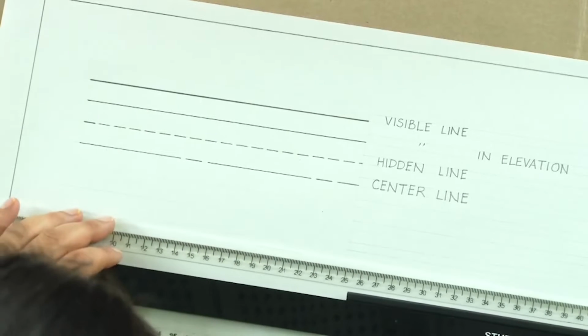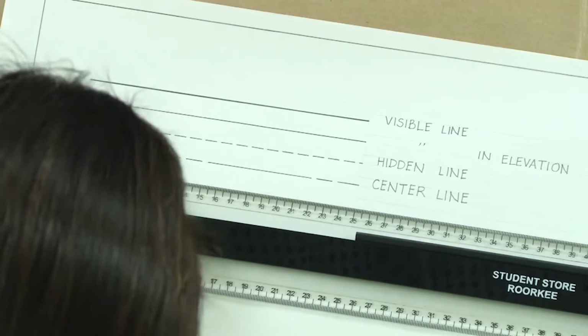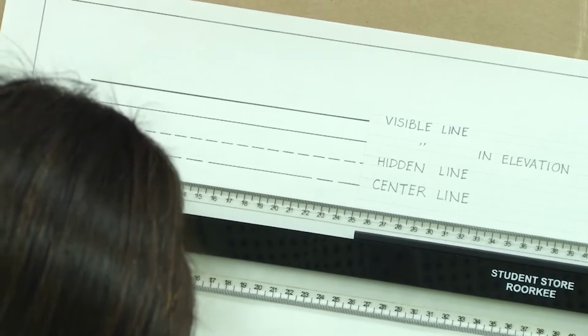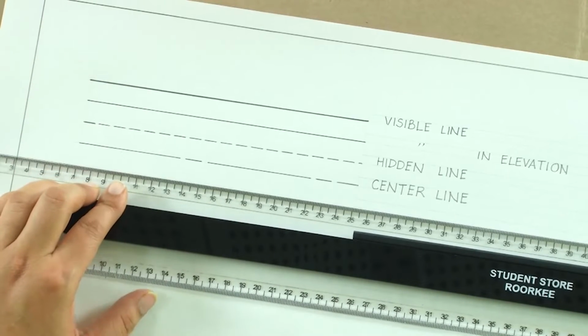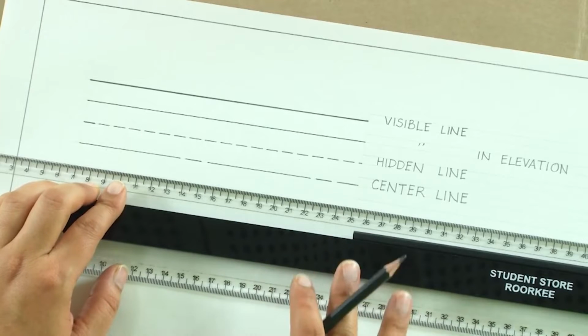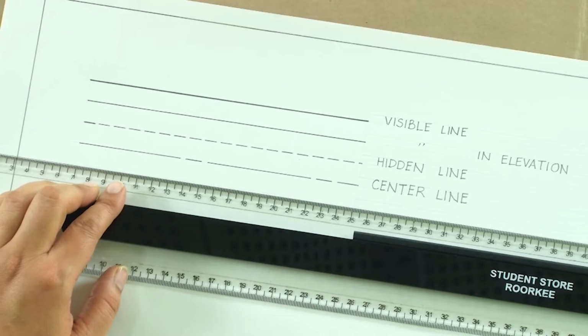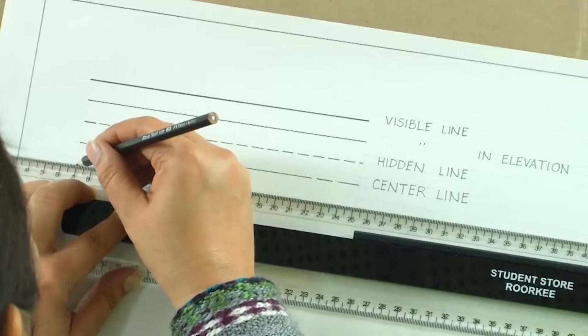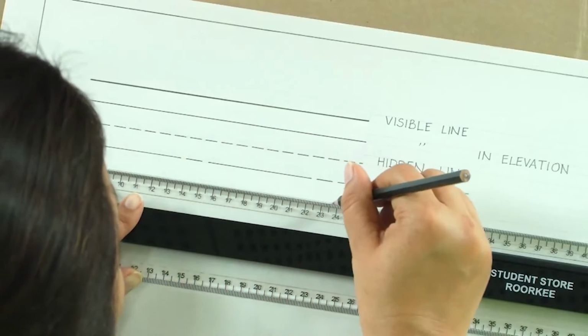Next, we have dimension line. Whenever we draw an object, since I said that graphics is actually a language, if I am making a drawing of a residence and I say that the wall is 9 inches thick or 230 mm thick, in that case I will have to dimension the object, the part of the drawing, which is where we will use a dimension line.